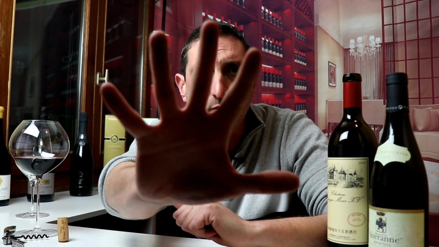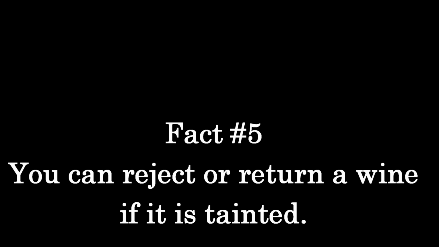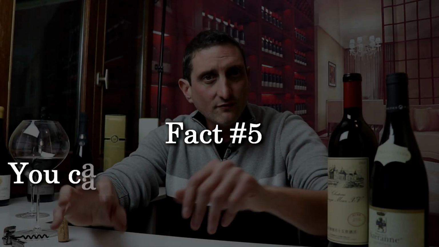And this leads us to fact number 5. You can reject a wine at a restaurant if it is corked, or you can return it to a wine shop if it is corked. Not everyone knows this, but the producer is responsible for reimbursing the shop or providing a new bottle to a shop if a corked wine bottle is returned. And it's the producer's responsibility to go back to the cork manufacturer and say, hey, I had this many corks that were faulty.